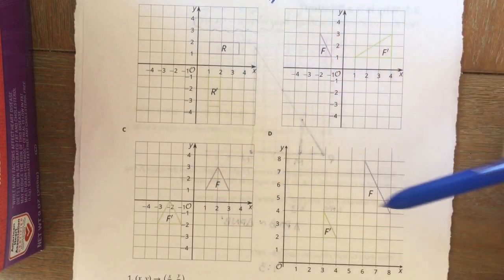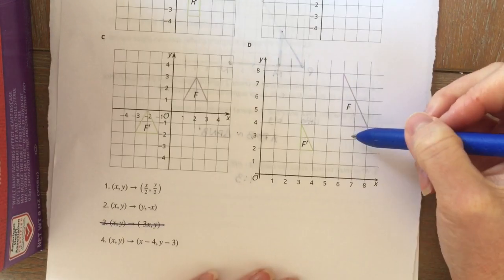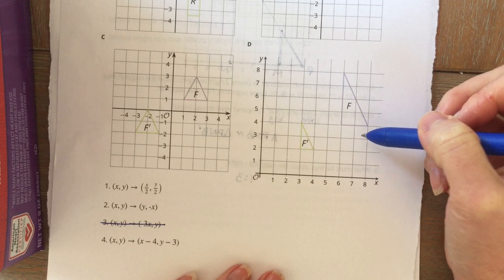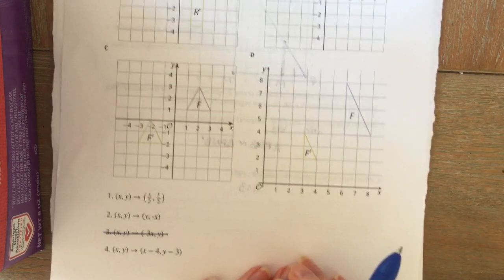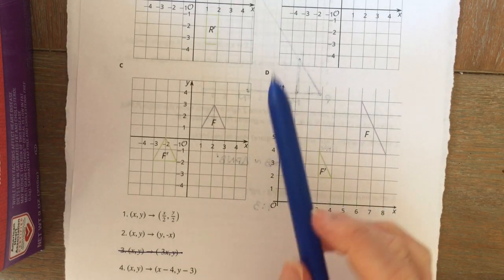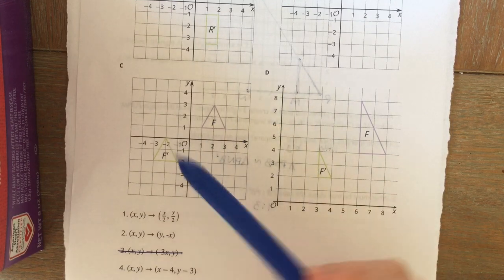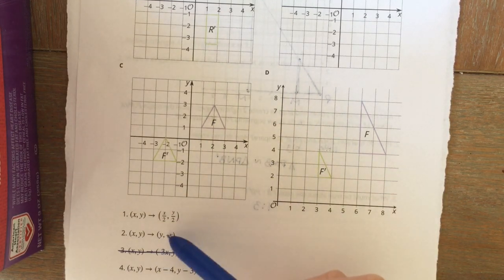So looking at my 3 choices here, D actually is one. Well, why don't you take a moment? You can pause this video. Why don't you try to match up A, D, and C with 1, 2, and 4?